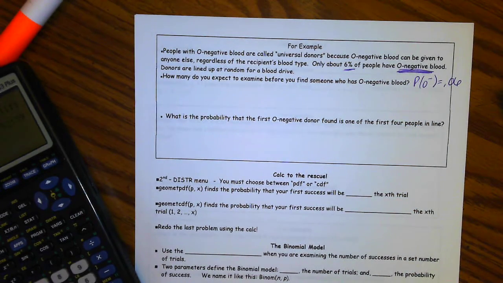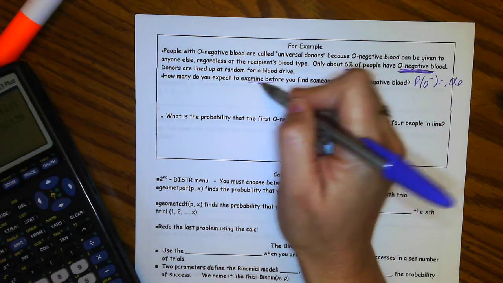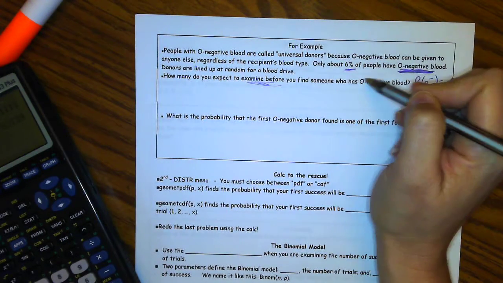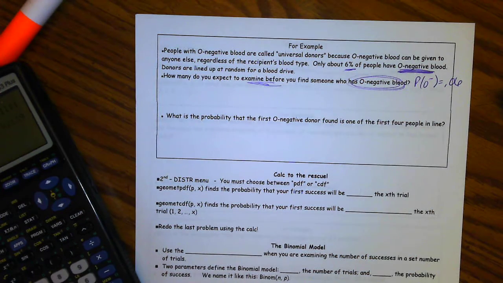Donors are lined up at random for a blood drive. So we have these donors who are lined up randomly. And the question is, how many do you expect to examine before you find someone who has O negative blood? So yet again, you need to read in the words that they're talking about a geometric scenario. How many people do we need to go through before finding O negative blood? So you're thinking of the position of the first O negative.